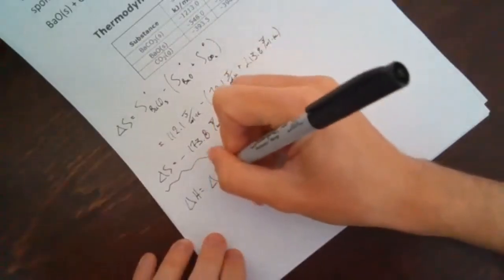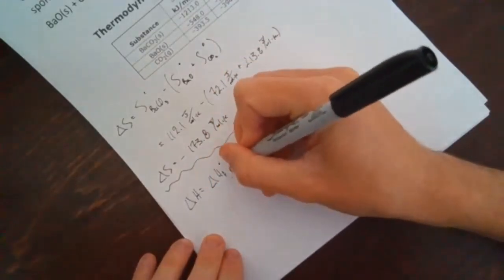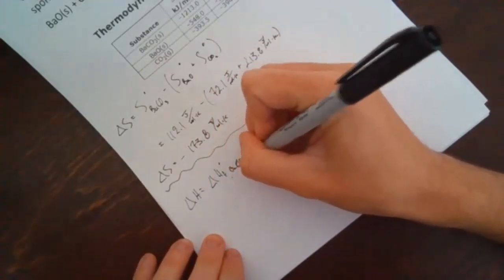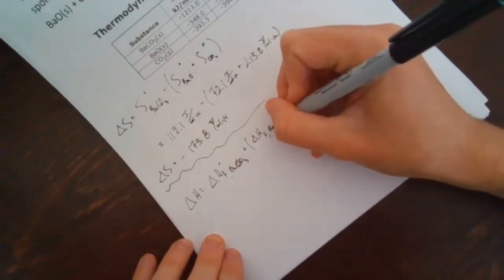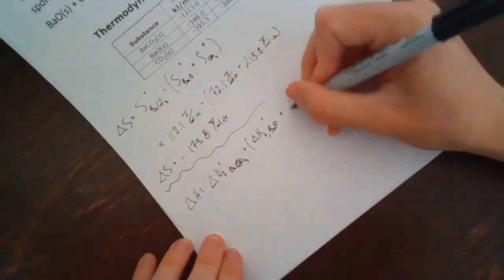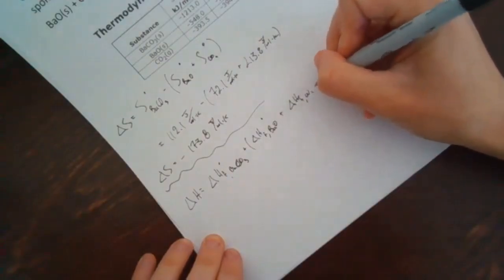We also want to get delta H. It's going to be the same idea, same format, because it's still the same products, same reactants. And so we're just going to go ahead and find those.